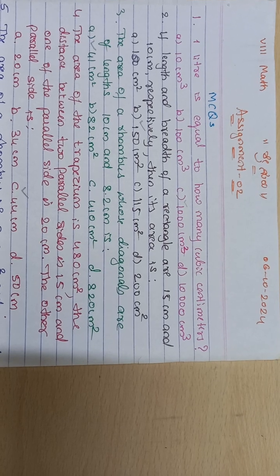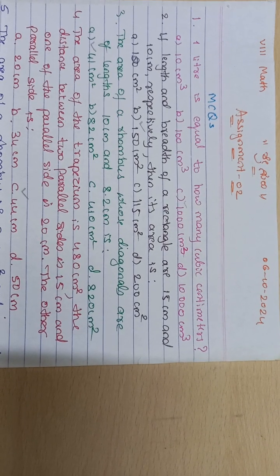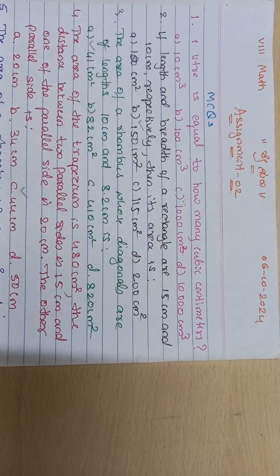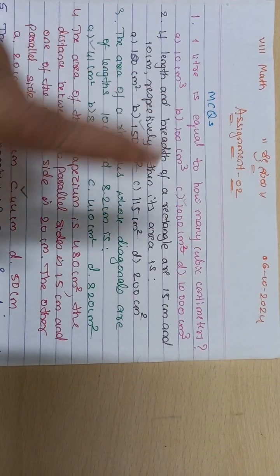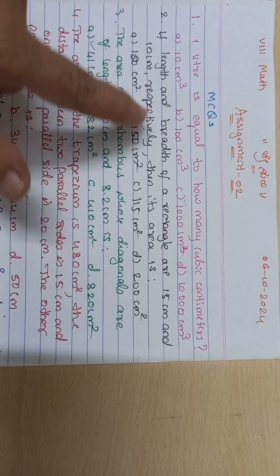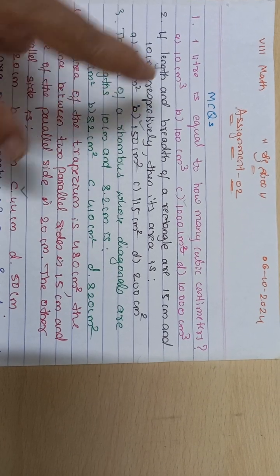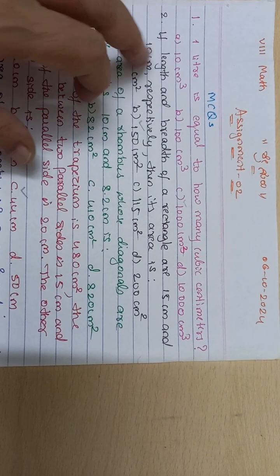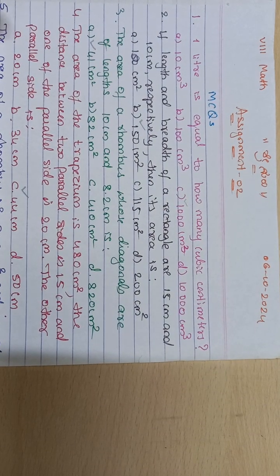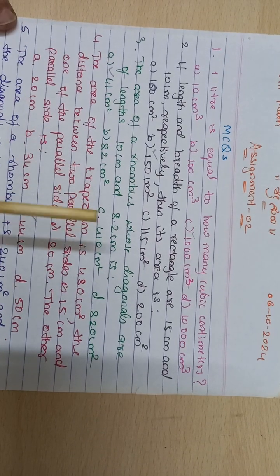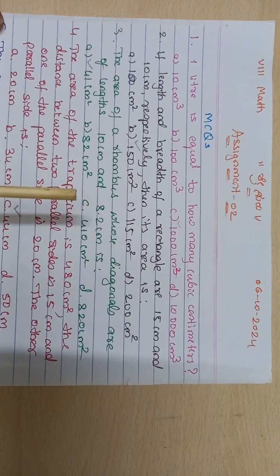In this assignment, we have only 11 questions of MCQ types. Multiple choice questions means there are 4 options given for each question. You have to choose one correct best answer. Multiple choices are given, that is, 4 options answers are given. You should choose the best answer.